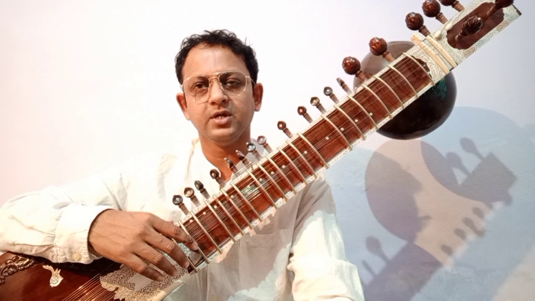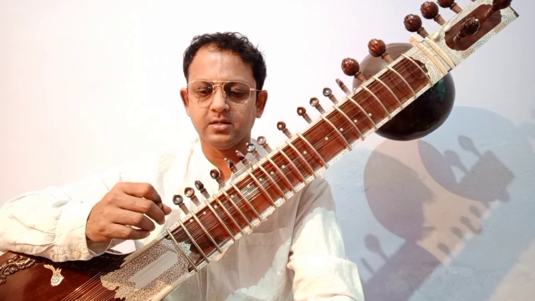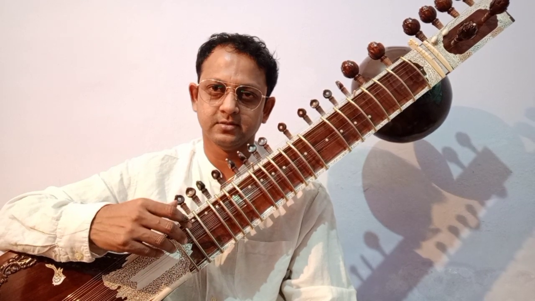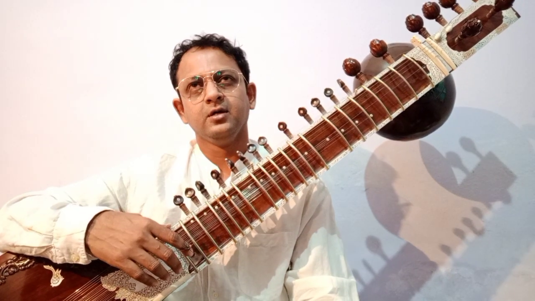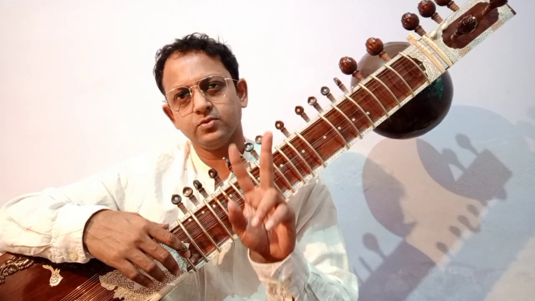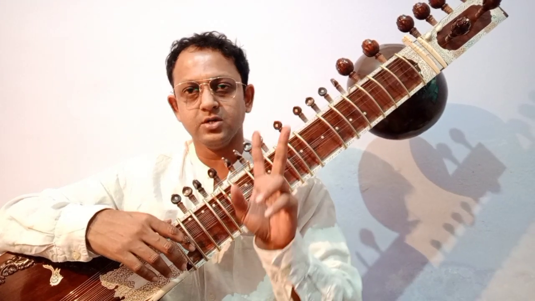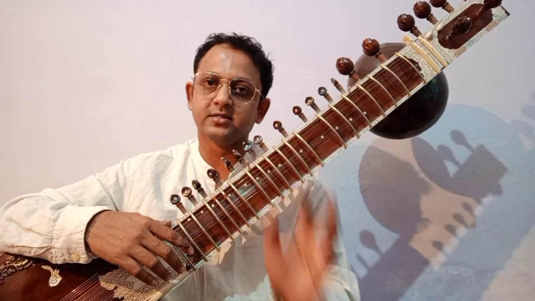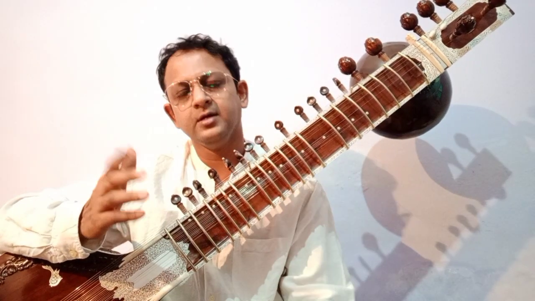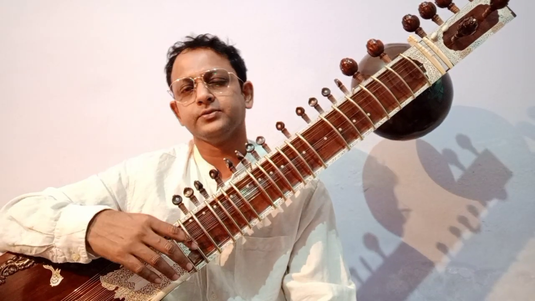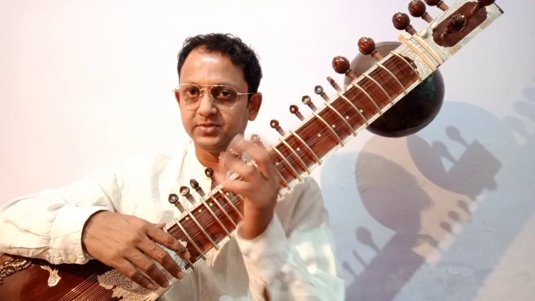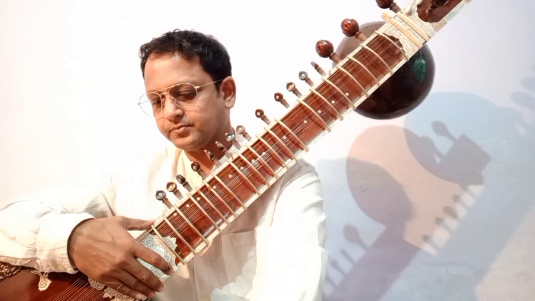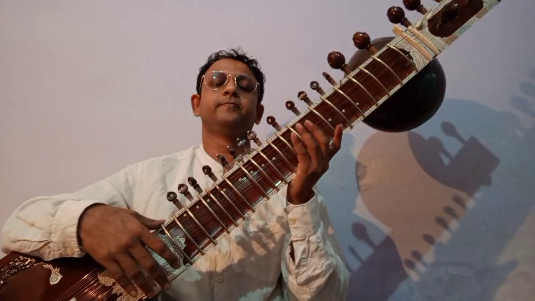As I told you in an earlier video, there are only two different patterns to make paltas. One moves like 1 2 1 2 1 2, and one is 1 2 3 1 2 3. So these two are the basic patterns, and the rest come out of the permutations and combinations of these two, right? I told you in previous videos also.